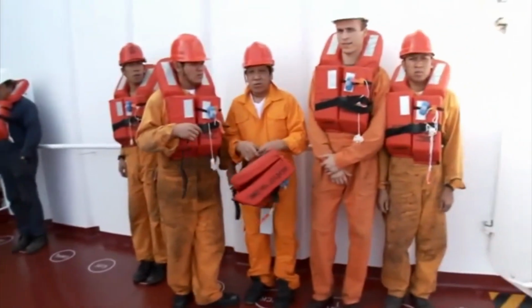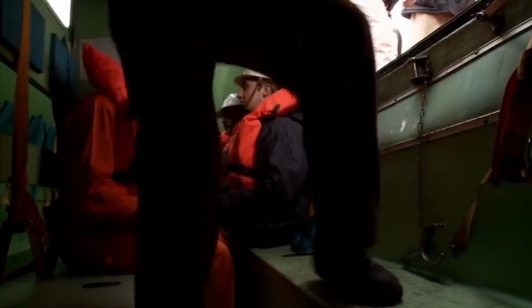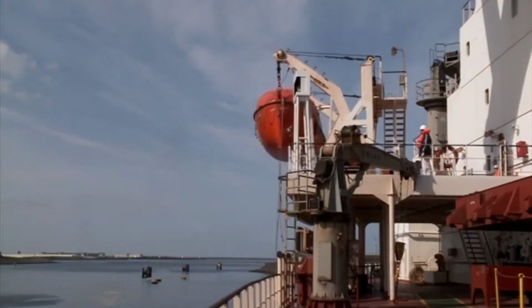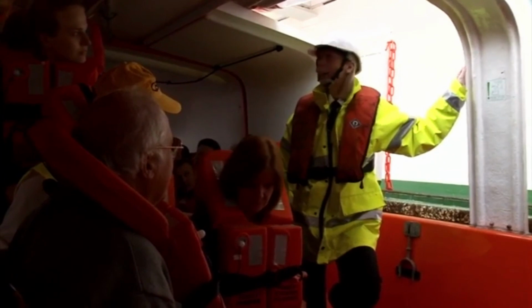A well-trained crew is more likely to respond to an emergency calmly and quickly. It's the surest way to increase the chances of survival for everybody on board.